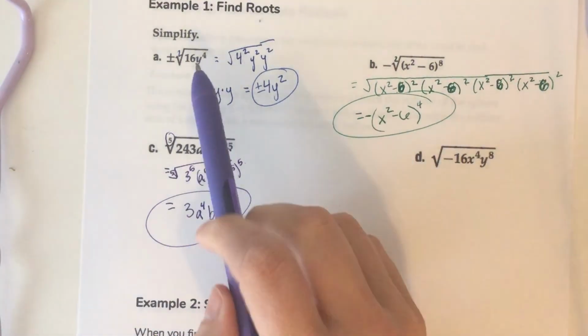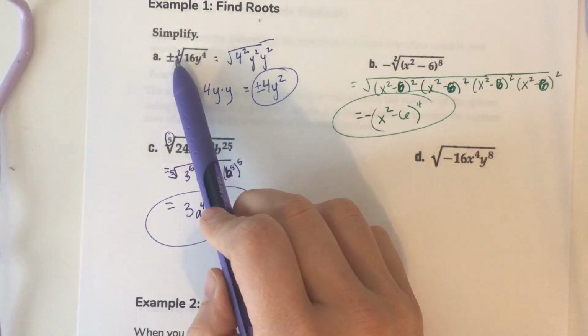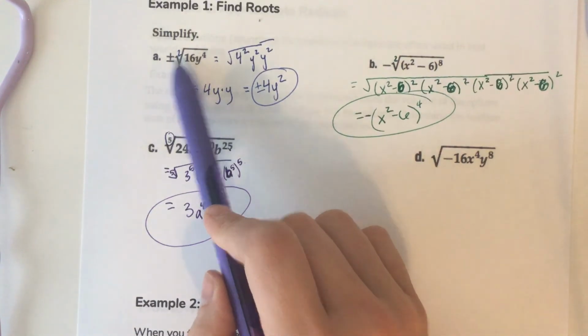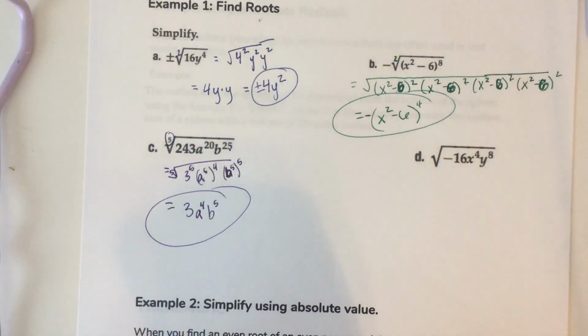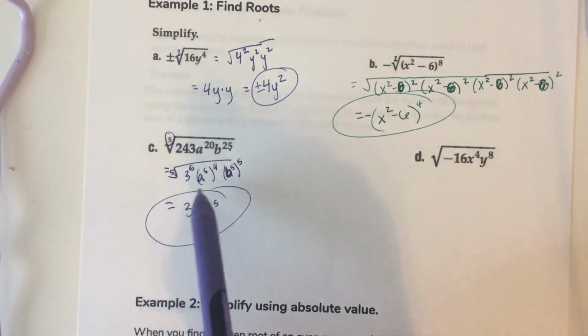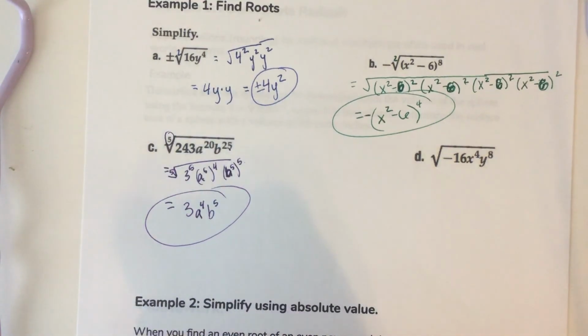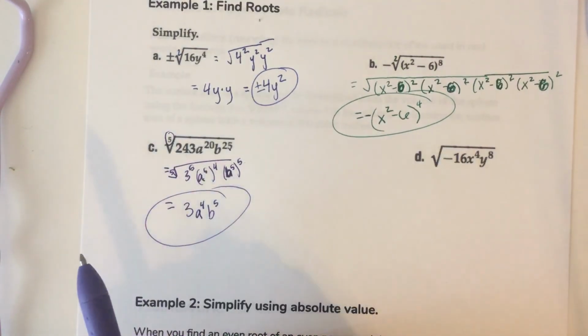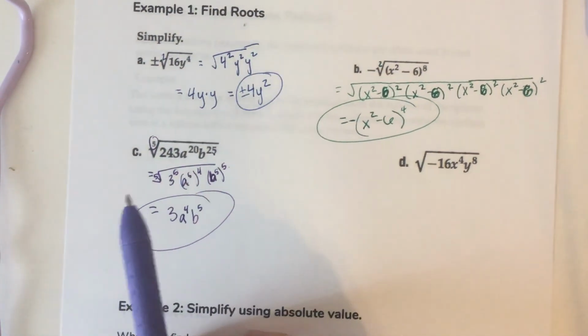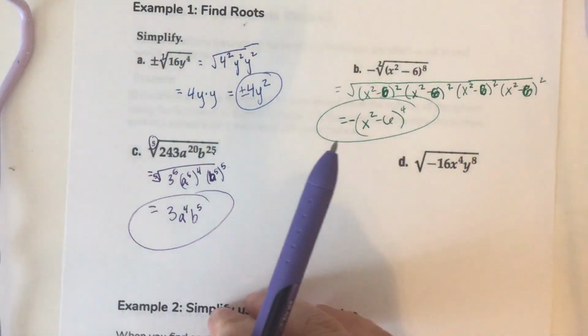So just like when we were up here, we were looking for groups of 2 because we knew it was a square root. Down here, we're just looking for groups of 5. 3 to the 5th, we have 4 a's here, and we have 5 b's there. And that's just how we're working with it. My wording might be a little weird, but again, essentially you're looking for groups of 5.